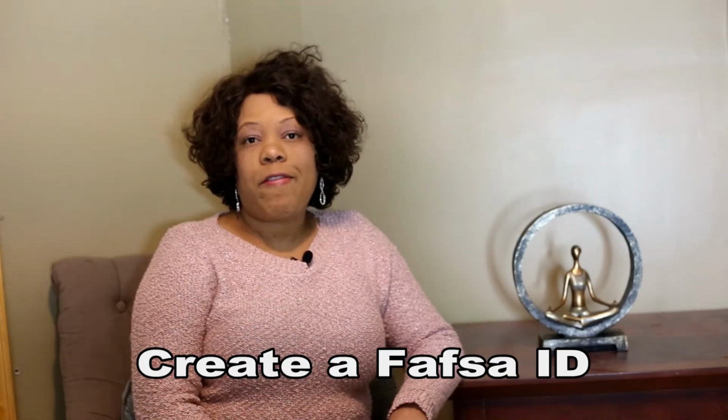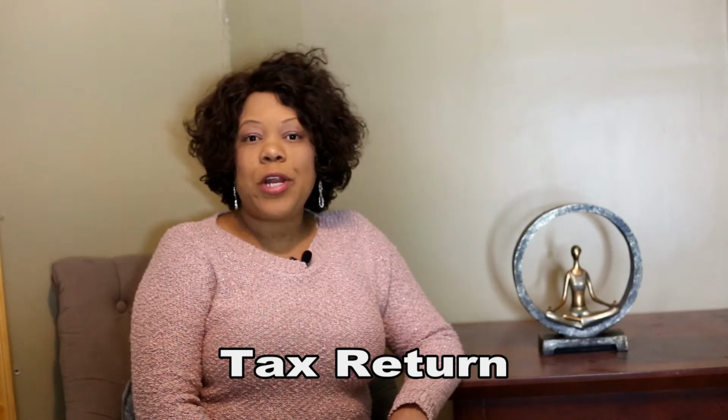Number two, list the possible colleges you attempt to attend in order for them to receive your financial aid information. Next, you need to create a FAFSA ID. And the last one, you would need your income tax return information in order to complete the financial aid form. So what we're going to do, we're going to address every one of them individually, okay? So let's start with question number one.